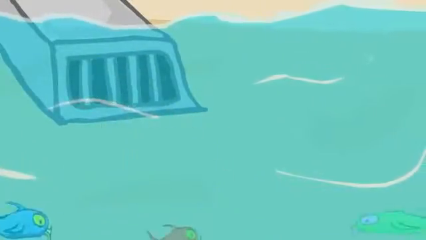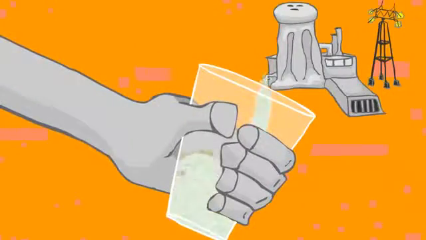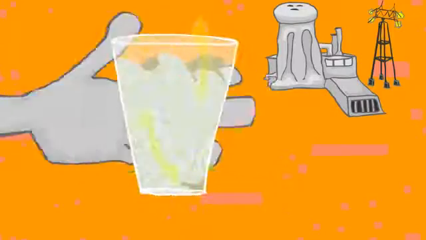Moreover, the vast majority of proposed desalination plants would suck up and kill surrounding marine life. And for all the energy used and fish killed in the process, less than half of the water is drinkable.